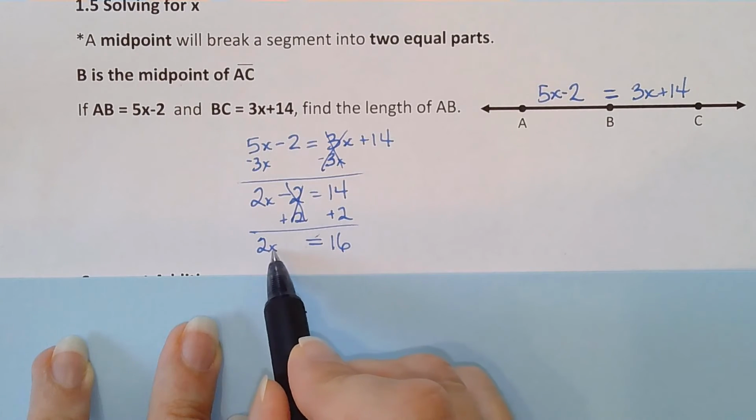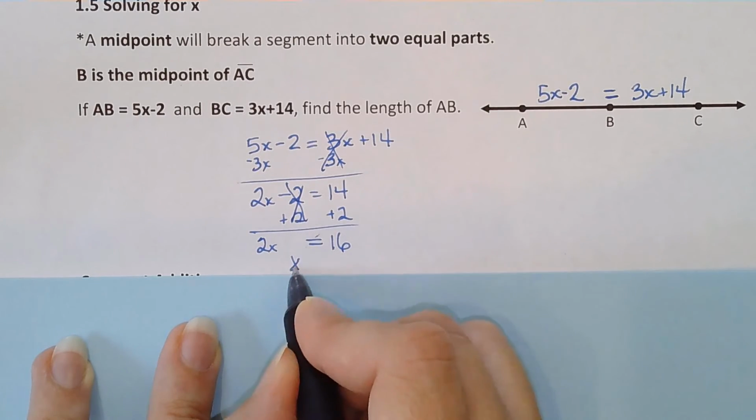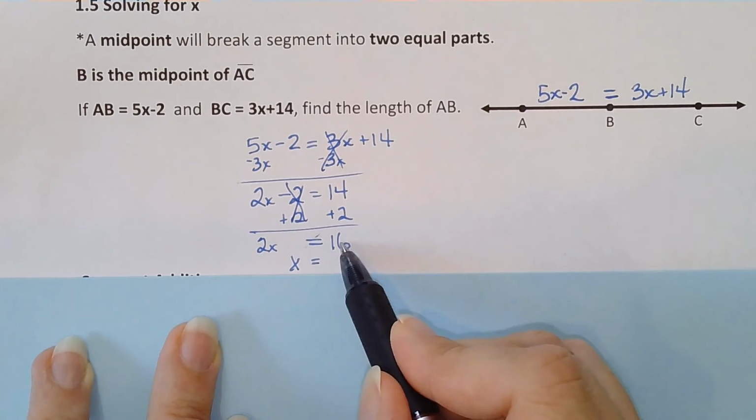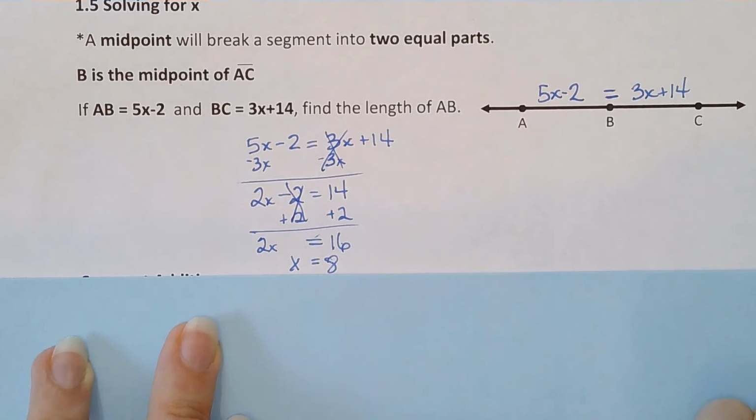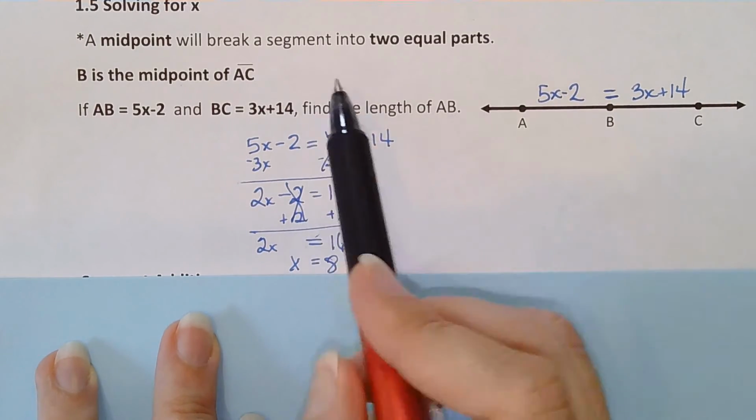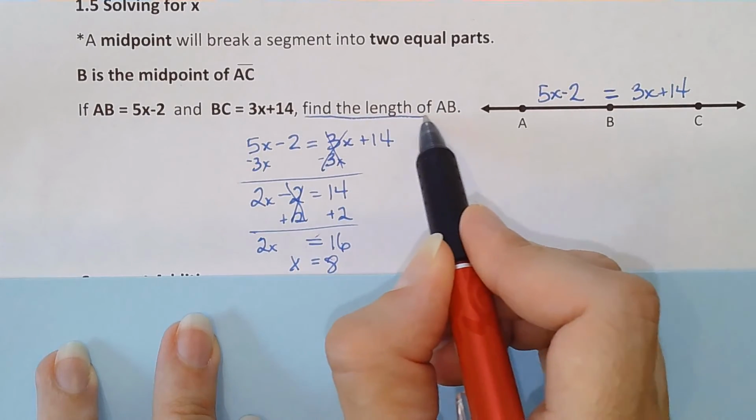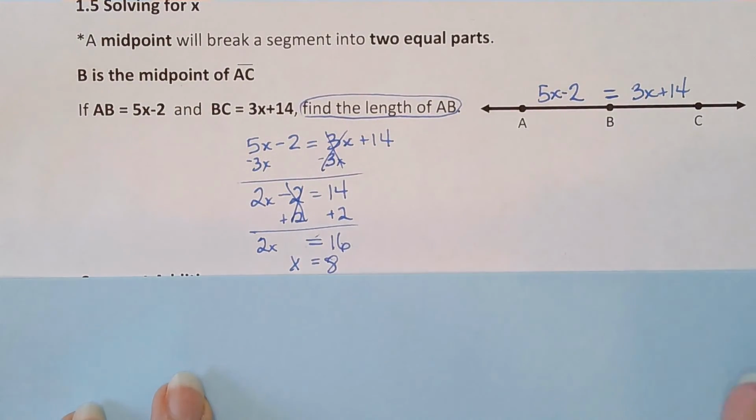When I divide this side by 2, I'm going to get x. And when I divide 16 by 2, I get 8. So I've just figured out that x equals 8, which is great. But is that what I was asked to solve for in the problem? Let's go back and look. I was asked to find the length of AB. Oh, okay, so I wasn't asked to just solve for x.